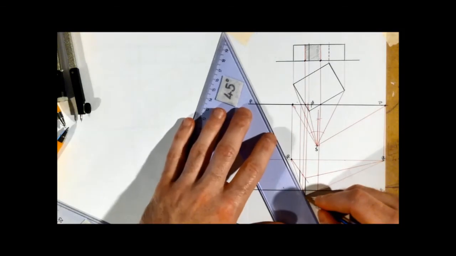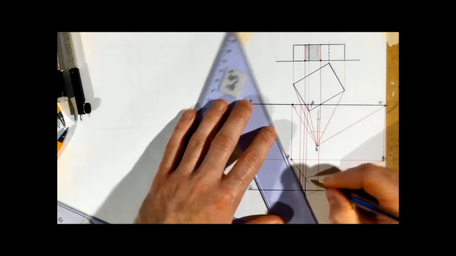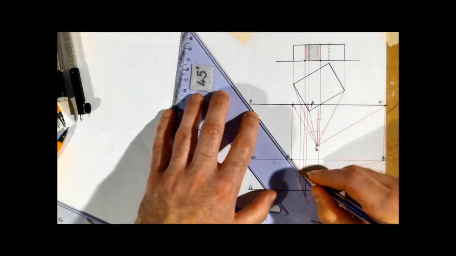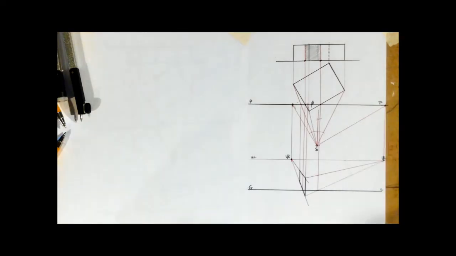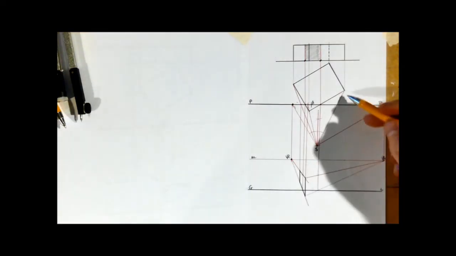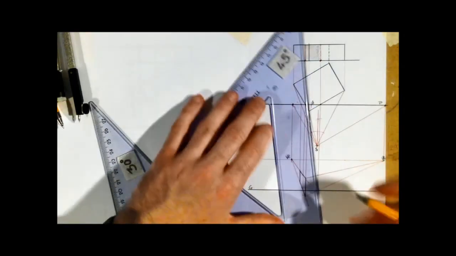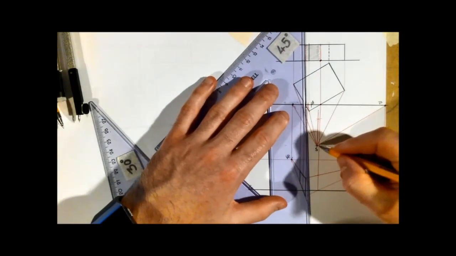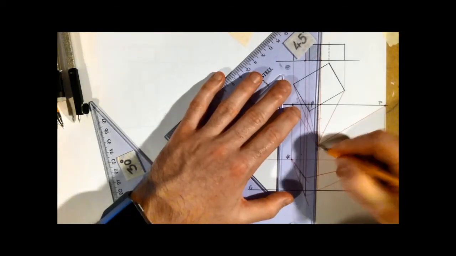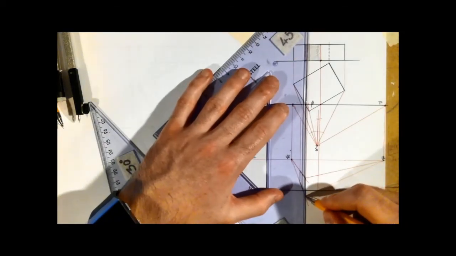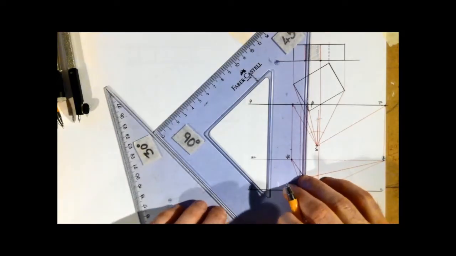Okay, so that's that face done. And once again, the spectator sees this edge, this corner right here at this point in the picture plane. So once again, drop that down parallel to the spectator's line of sight. Actually, take it off one of these, a bit more accurate.